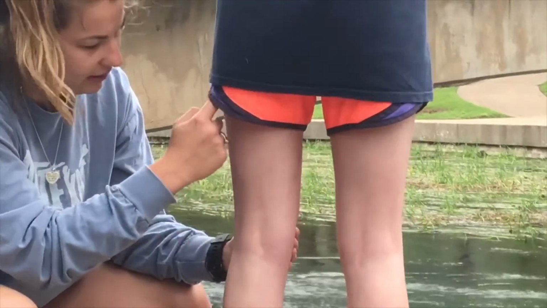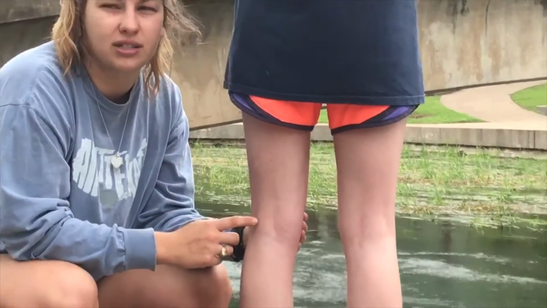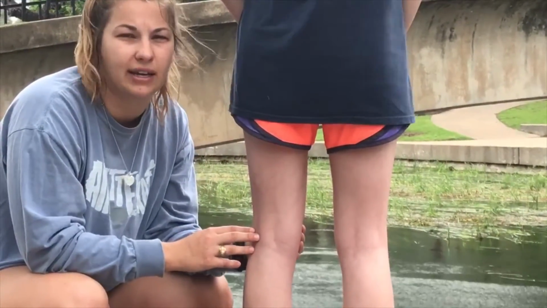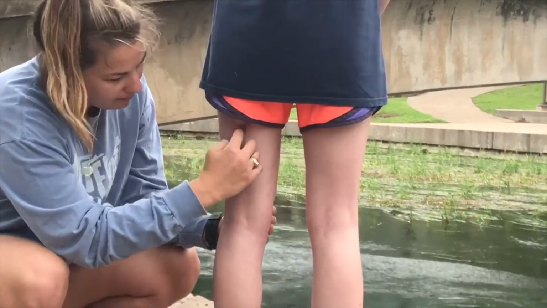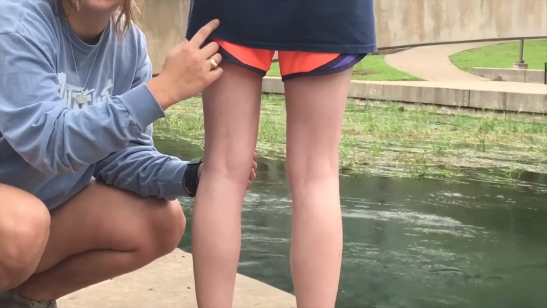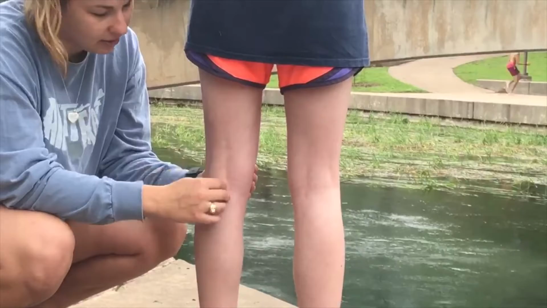Knee straight, we're going to find the biceps femoris muscle, which originates on the ischial tuberosity, and that's the long head, and the short head is on the lateral lip of the linea aspera. Then we have the semimembranosus, which originates on the ischial tuberosity and inserts on the posterior aspect of the medial condyle of the tibia.